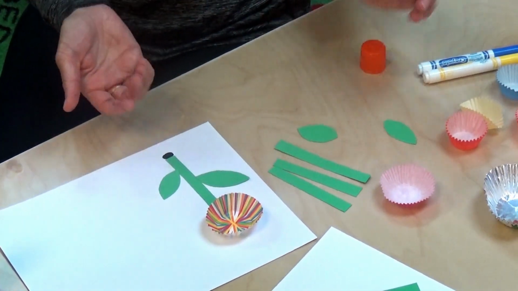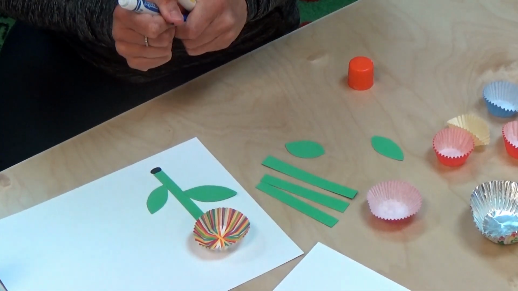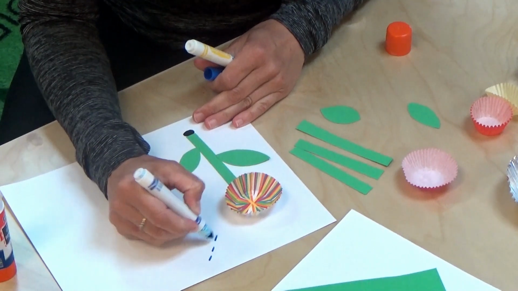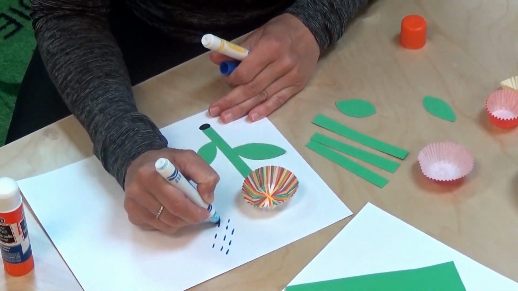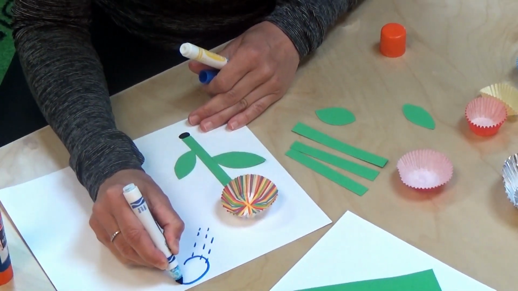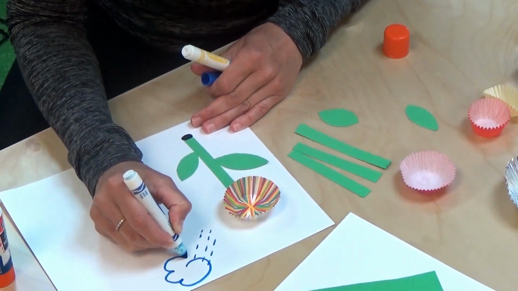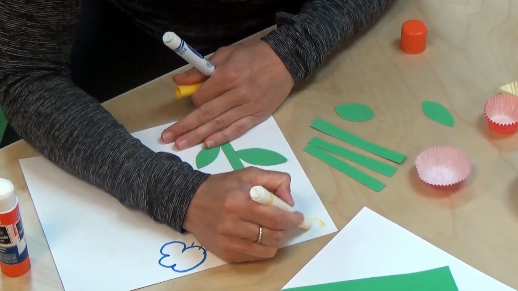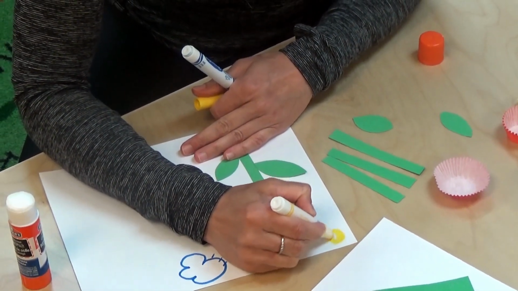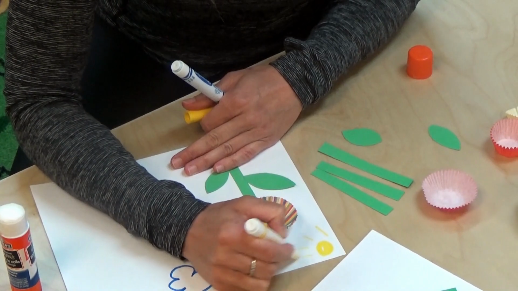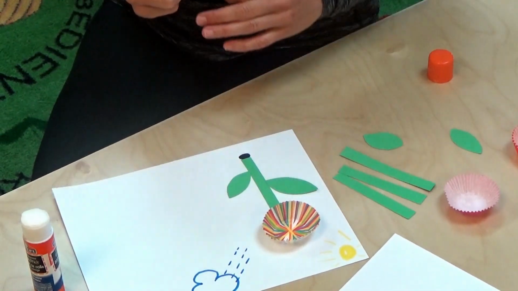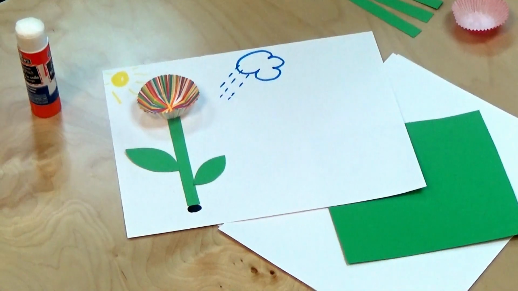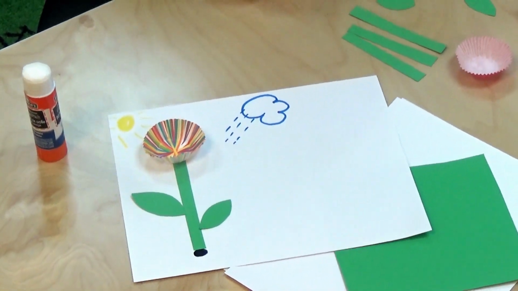There's my flower. Now, I know that plants need rain and sun to grow. I think I'm going to draw some on my page to help my flower grow. There's my rain. There's my cloud. And I'm going to do my sunshine in yellow marker on this side, shining on my flower. There's my flower with sun and clouds and some rain to help it grow.